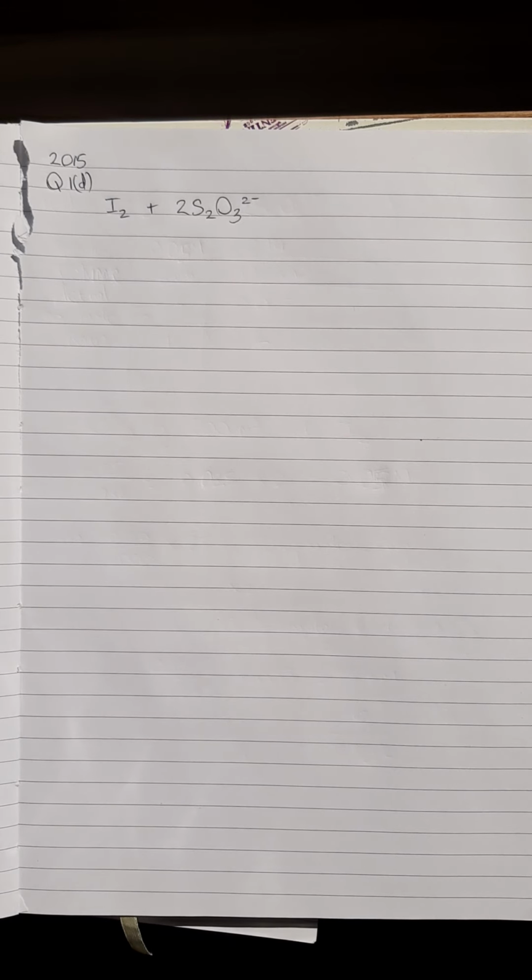So if we look at the question, it says given that there were 6.35 grams of iodine, I2, in 500 centimeters cubed of the iodine solution, calculate firstly the number of moles of iodine in each 25 centimeter cubed portion. So we'll start looking at that.